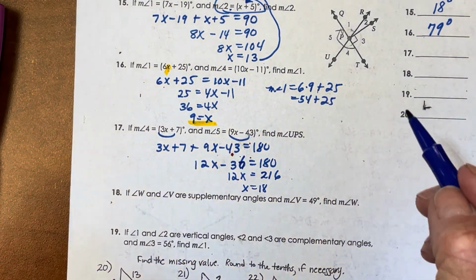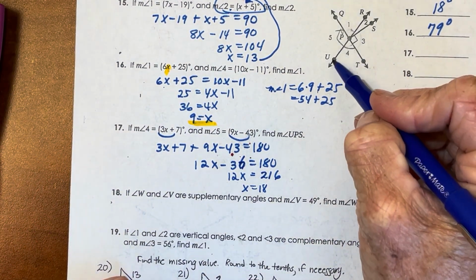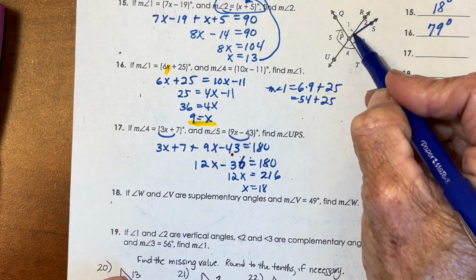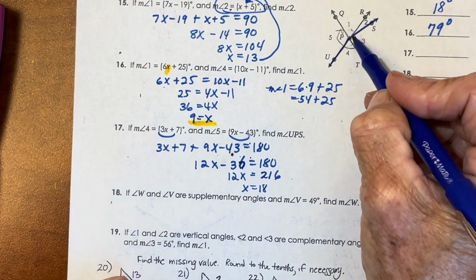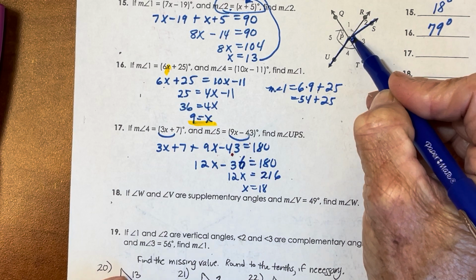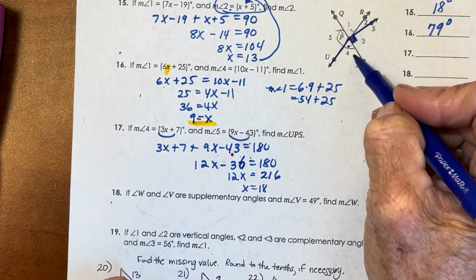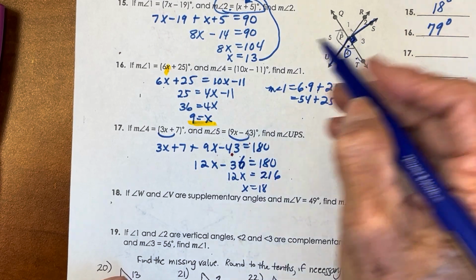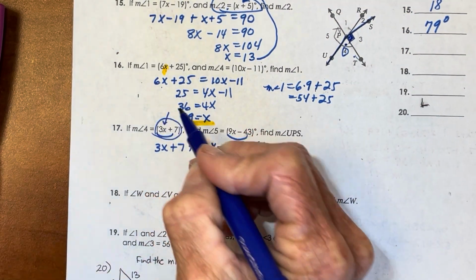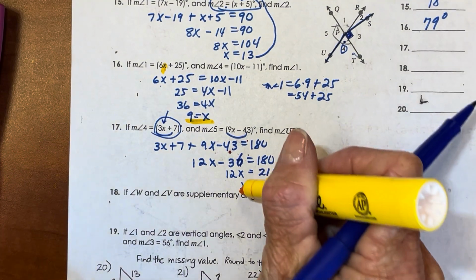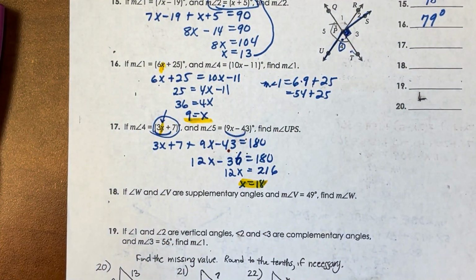We want to find the measure of UPS. UPS is this angle, and we know that this part is 90, so we just need to add the measure of UPT to that, or we're calling it angle 4. So here's angle 4, and we'll want to substitute in the 18 for the x.